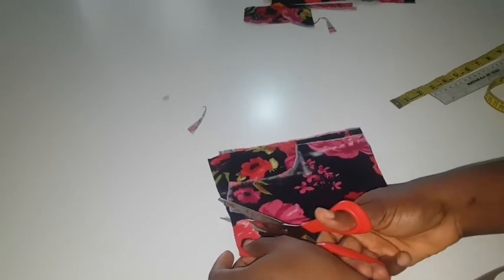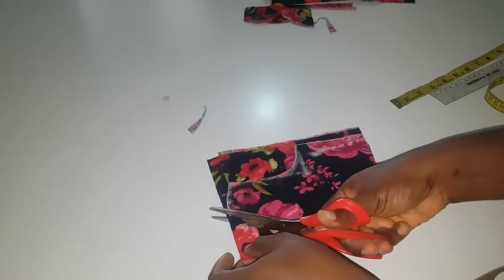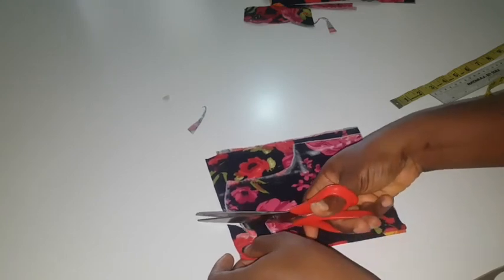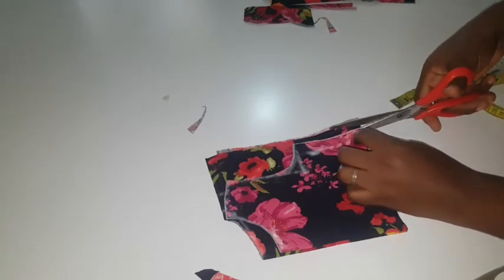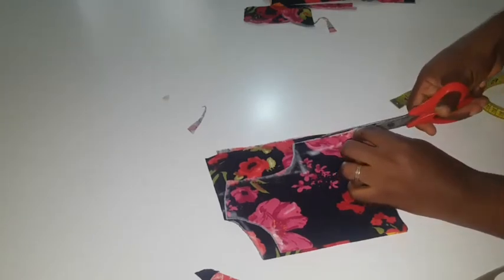So you measure 1 inch and then your neck width will still be the same as that of the front. Every other thing remains the same, so I'll just go ahead and cut out every other thing as it is in the front.